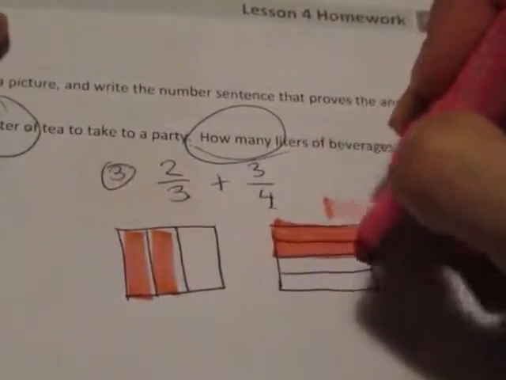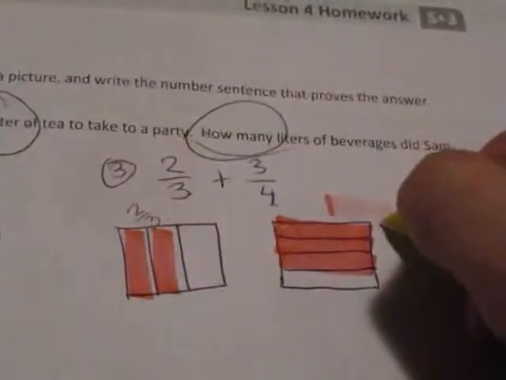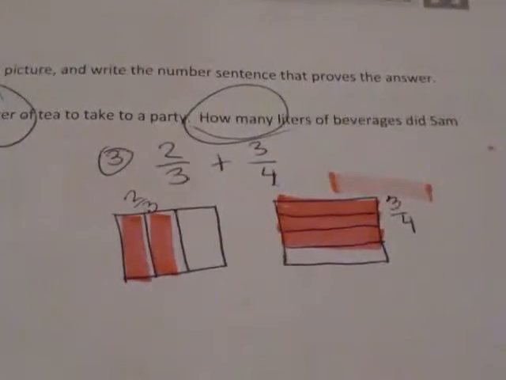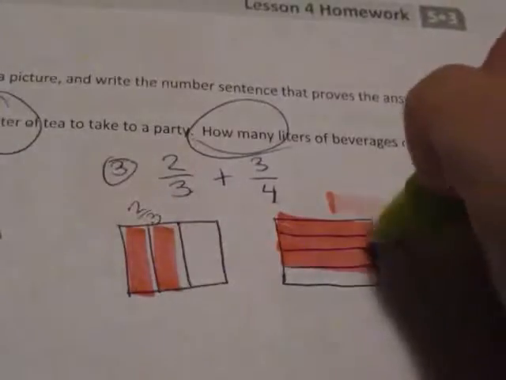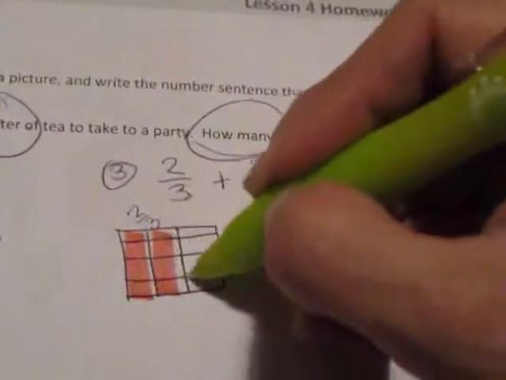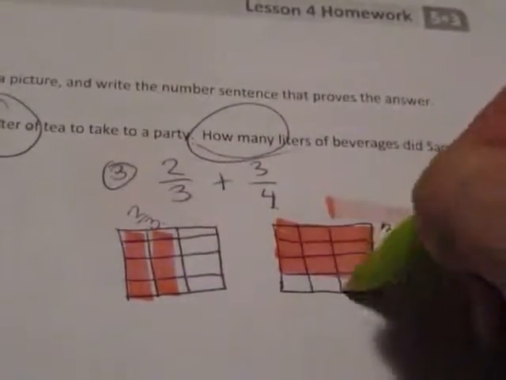I have 3 out of the 4, or 3/4. So this represents 2/3, and this one represents 3/4. Well, I need to make these units the same. So I need to bring these 4 parts over here and break these up into 4 parts, and then take these original 3 parts and break this up into 3 parts.